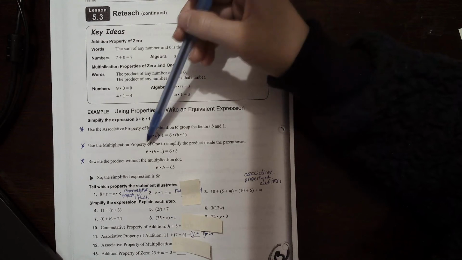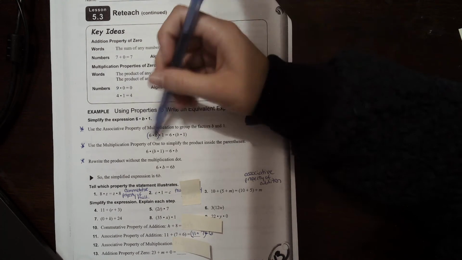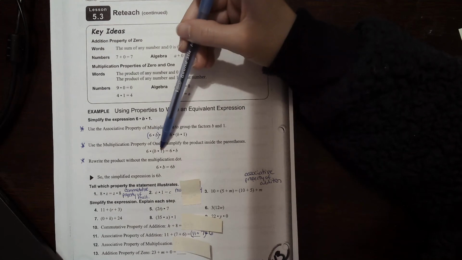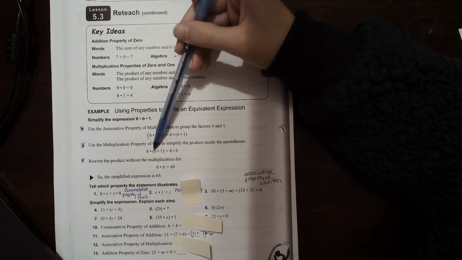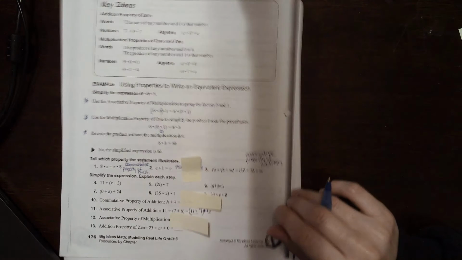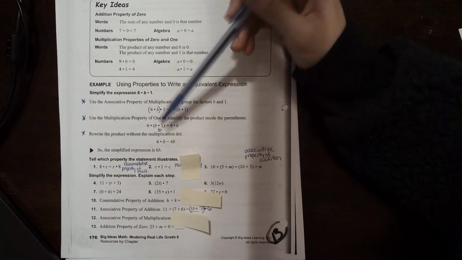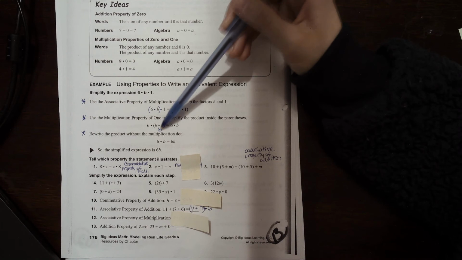Use the multiplication property of 1 to simplify the product inside the parentheses. So we have b times 1. Well, any number or variable times 1 is going to stay the same. So b times 1 is going to simplify to b, because again, any number or variable times 1 is going to stay the same. So b times 1 is b.